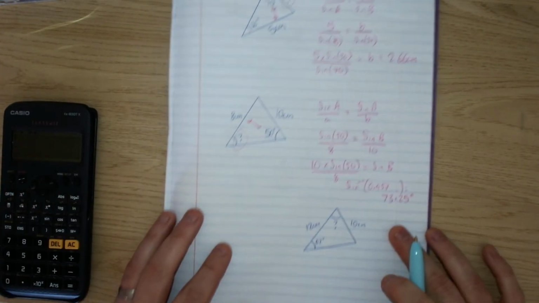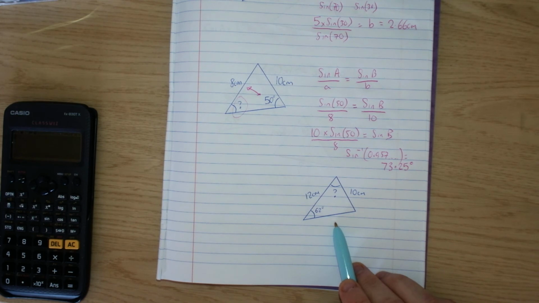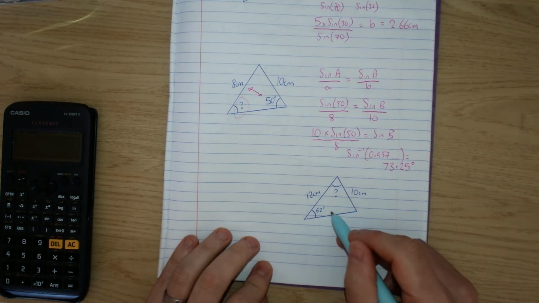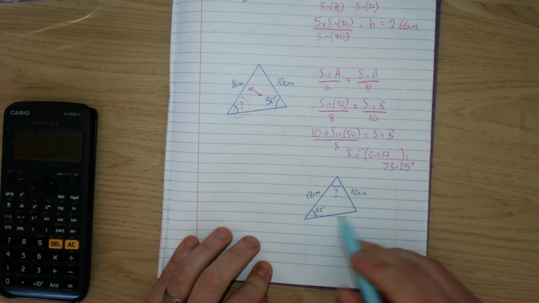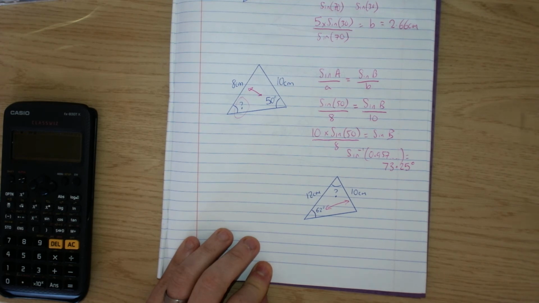Right, so one last question to try. So again, if you want to try this one yourself, just pause the video. Okay, so this time there is my pair. I've got 52 degrees and I've got 10, so I can definitely use sine rule.